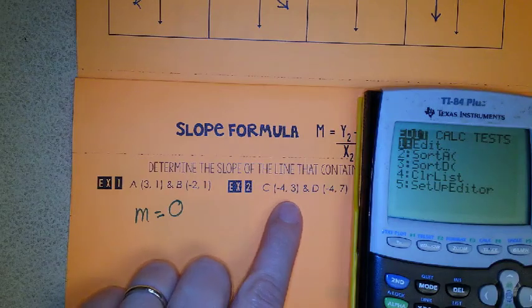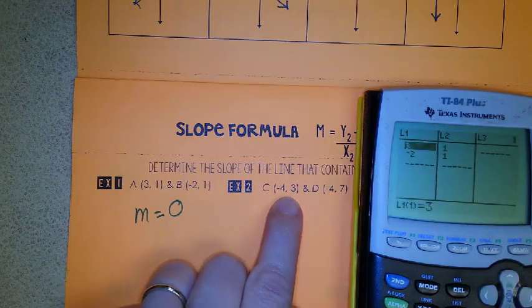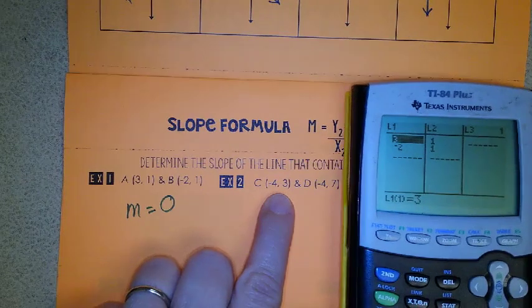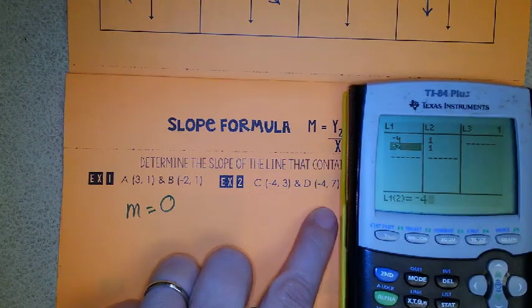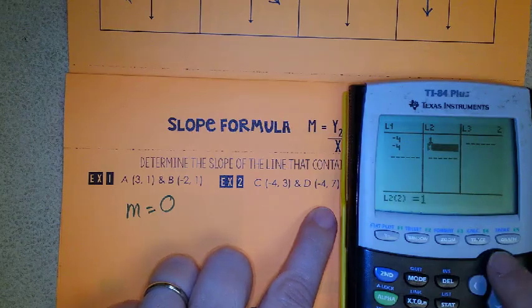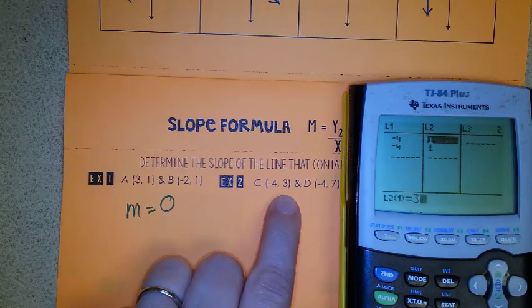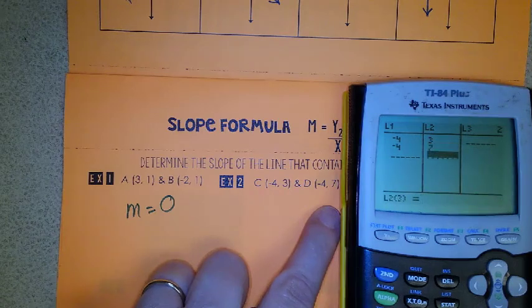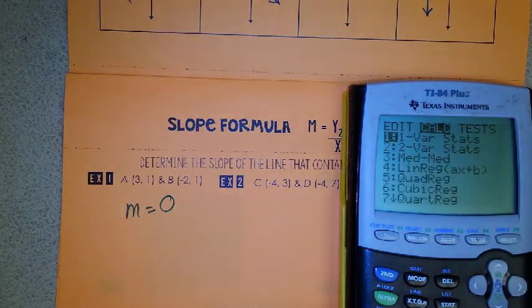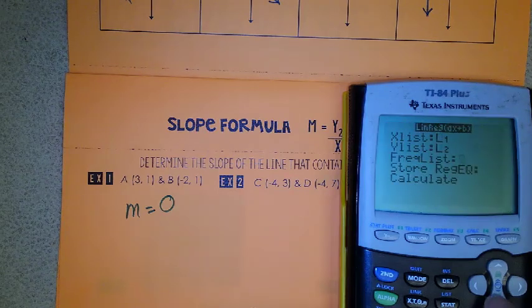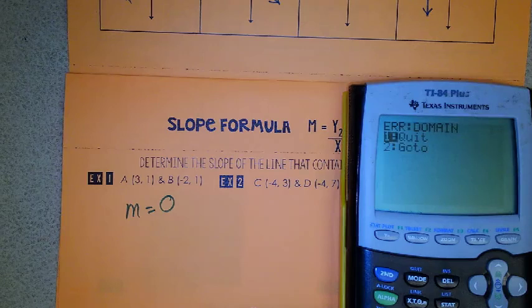So we can do the same thing with example 2. I'm going to go to stat, edit. I'm going to put my x values in list 1, which is negative 4 and negative 4. And then my y values I'm going to put in list 2, 3, and 7. And then I go back to stat, go over to calculate, I choose option number 4, linear regression, I go down to calculate, and it's giving me this error.